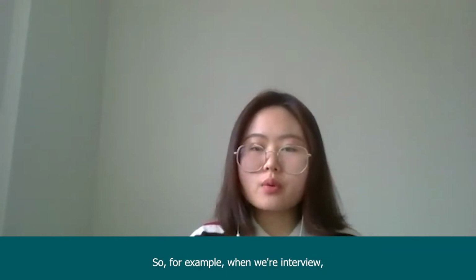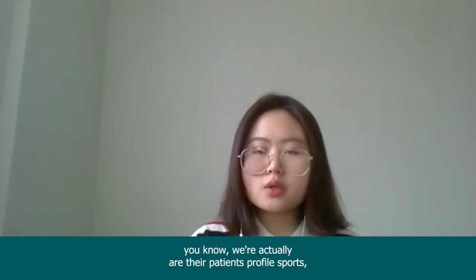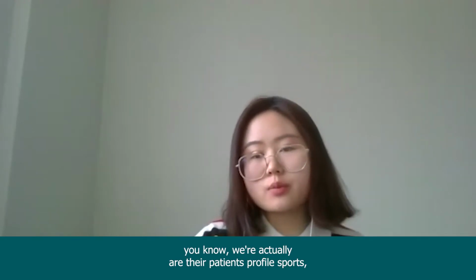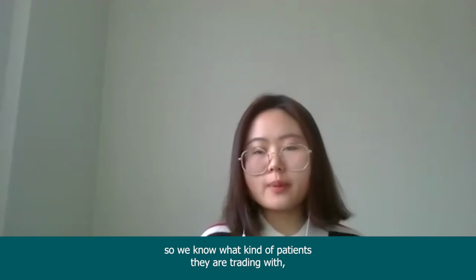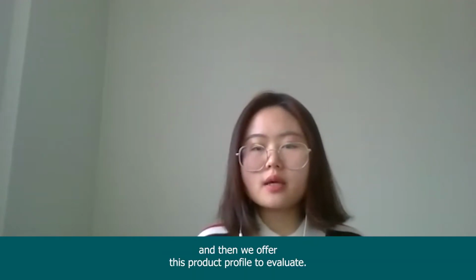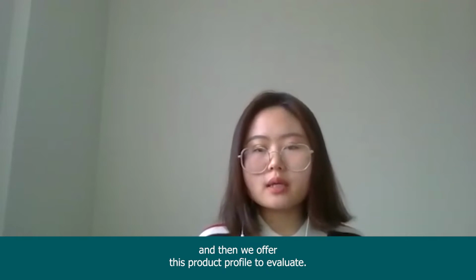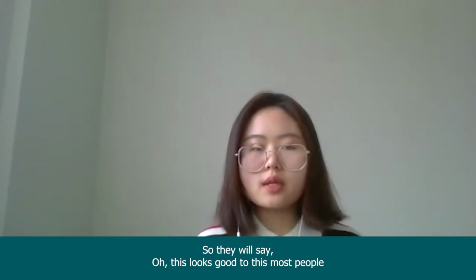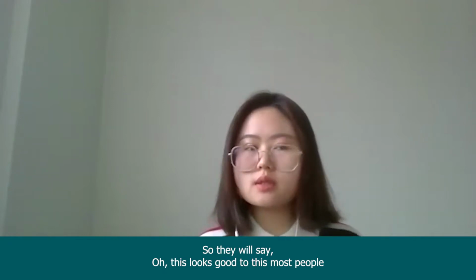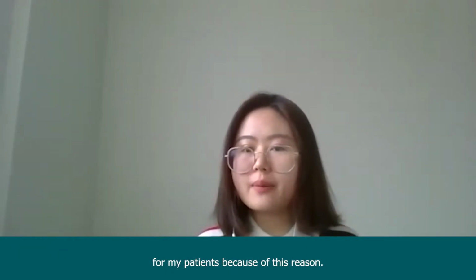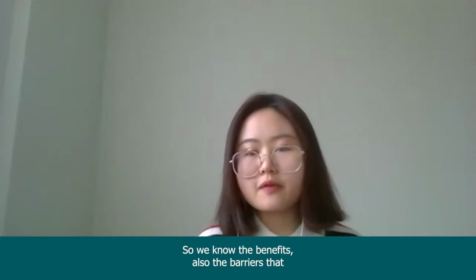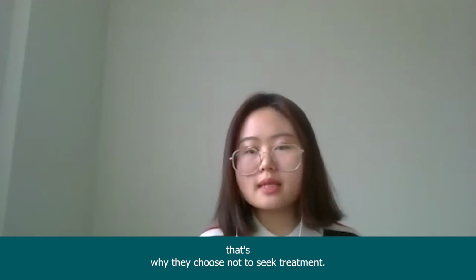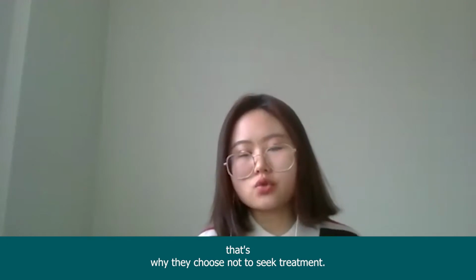For example, when we interview a physician, we ask about their patient profiles first, so we know what kind of patients they are treating. Then we offer the new product profile for them to evaluate. They will see, oh, this looks good, this looks fitting for my patient because of this reason. So we know the benefits, but also the barriers and downsides, and why they choose or do not choose this treatment.